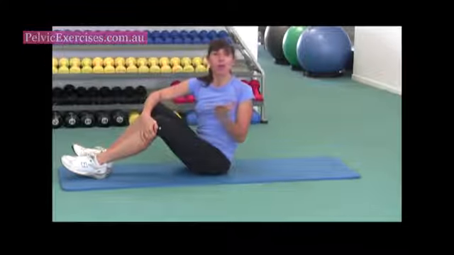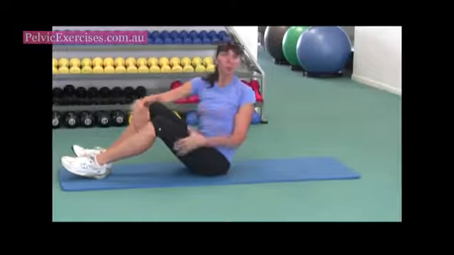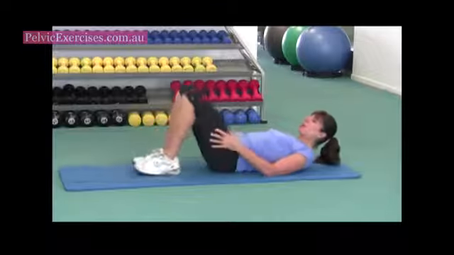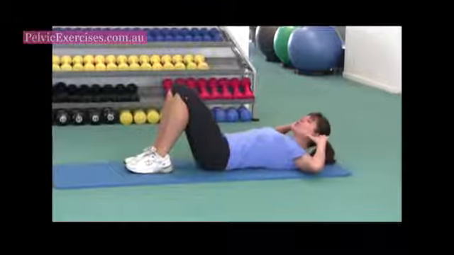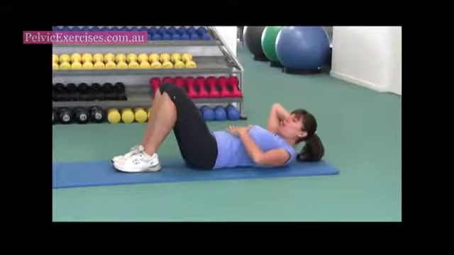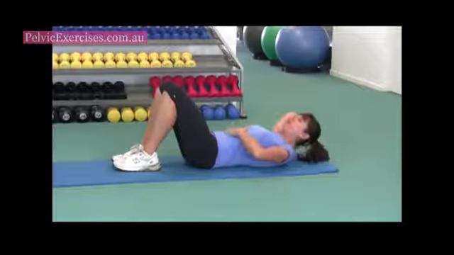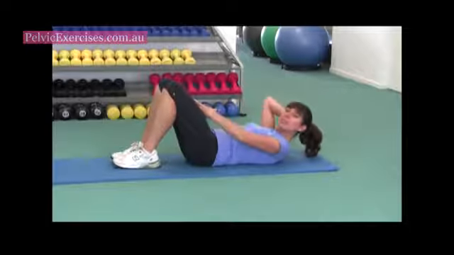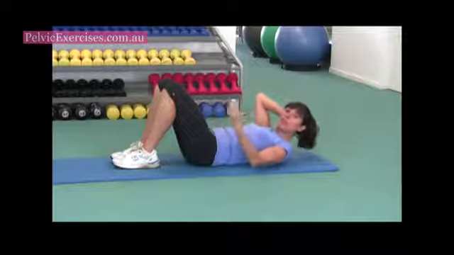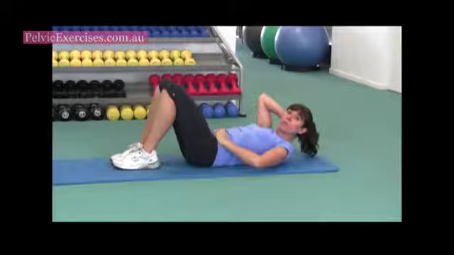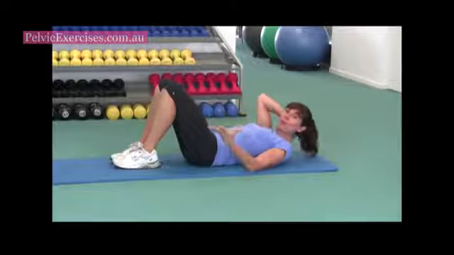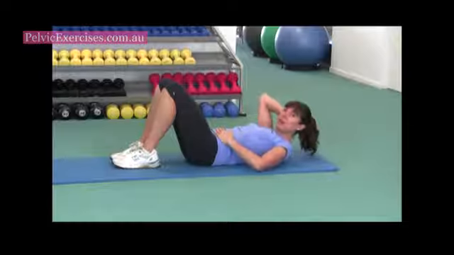Let's start with one of the most common exercises. The most common exercise obviously being a sit-up exercise, performed lying on your back and lifting head and shoulders. So really we know that any exercise that involves lifting the head and shoulders off the ground increases that downward pressure on the pelvic floor, and that's really an exercise to avoid. So unfortunately there are no modifications for that particular sit-up exercise.